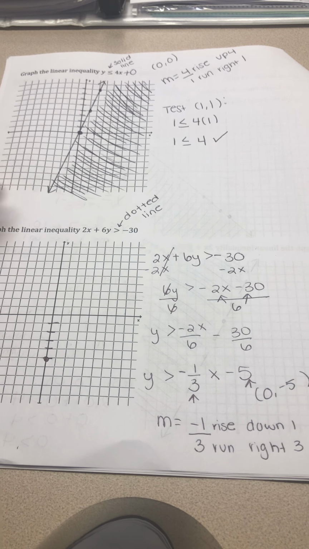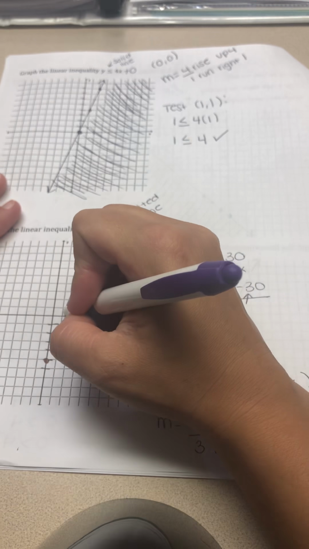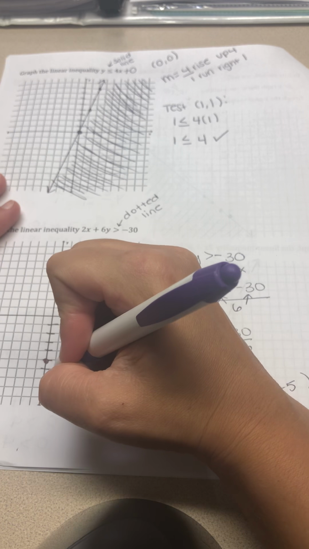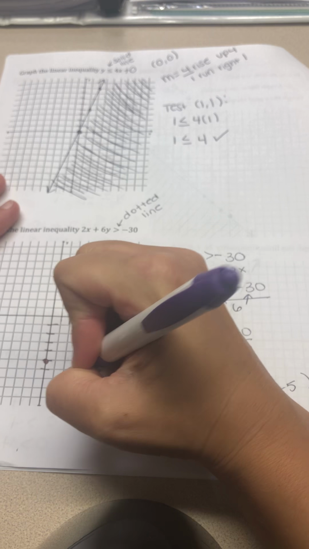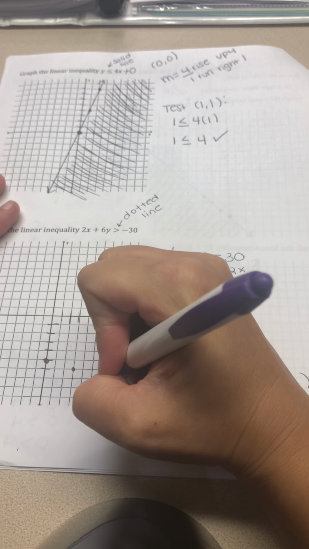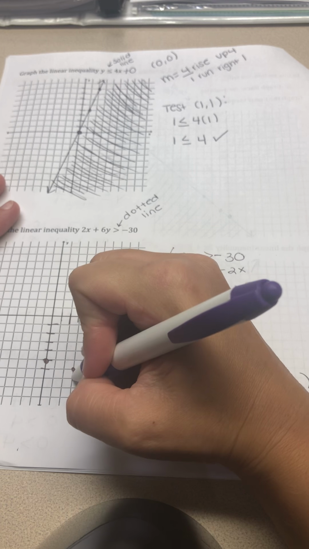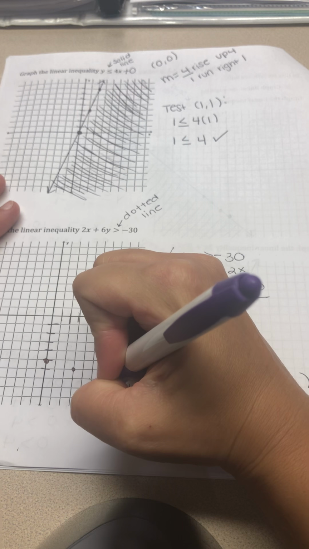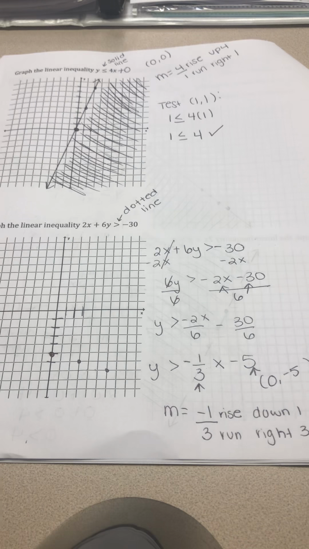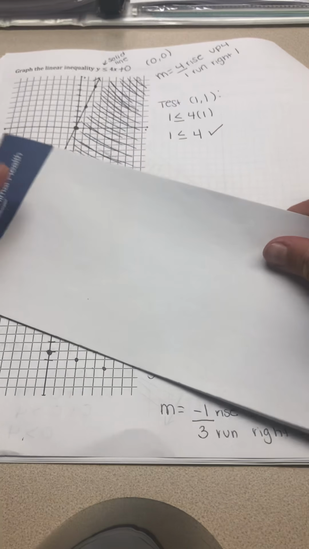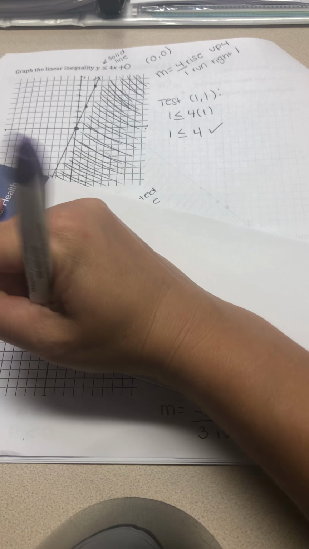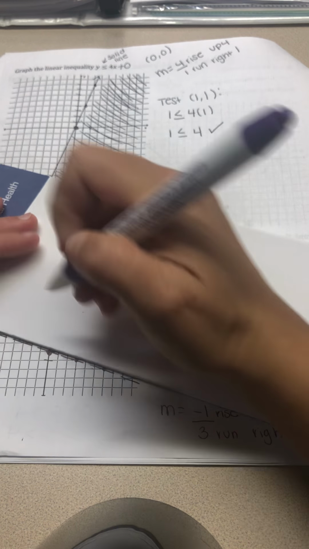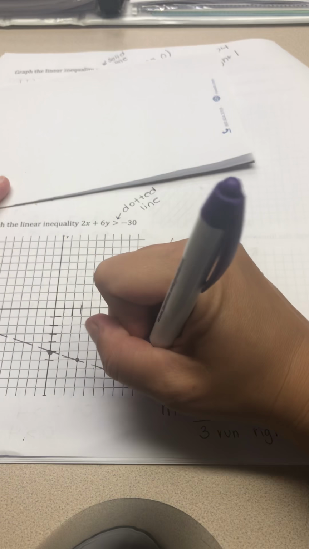And from there, I'm going to go down 1, right 3. Down 1, right 1, 2, 3. Down 1, right 1, 2, 3. And we said we're going to have a dotted line, so we're going to connect the dots with a dotted line. There we go.